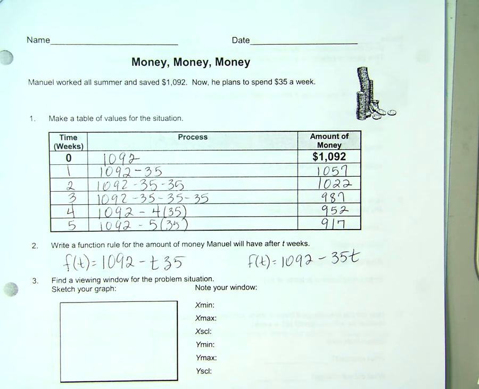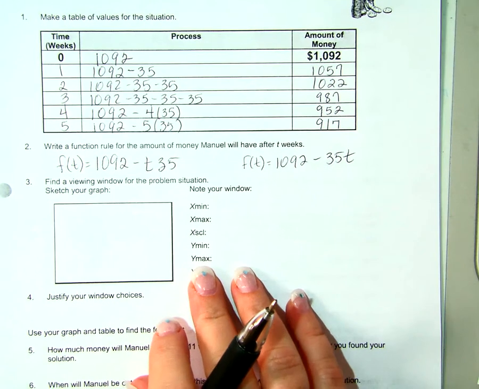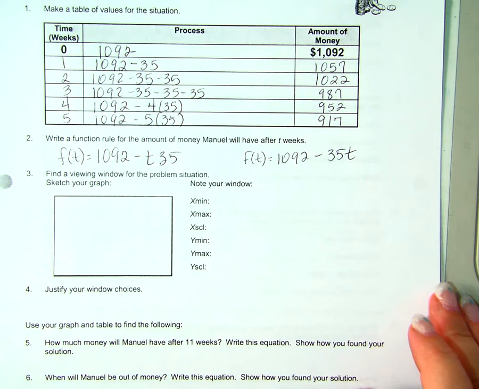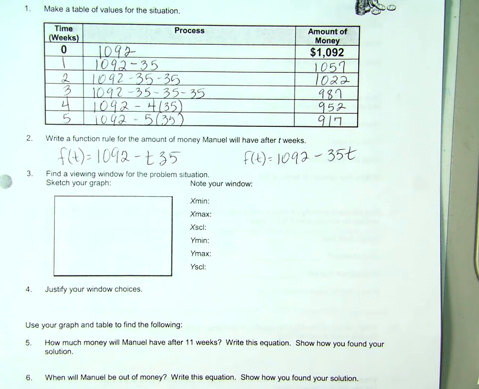Good job. Okay? Find a viewing window for the problem situation. So you remember on Friday we had that long conversation and half of you were asleep after it? Not really, I'm just teasing. We did have a long conversation about this though, right? Why did we have a long conversation? So that today we don't have to, right? So we would know what to do. Today we don't have to have a long conversation.